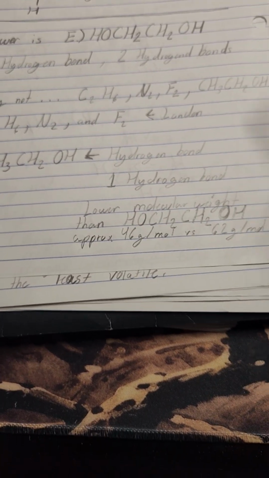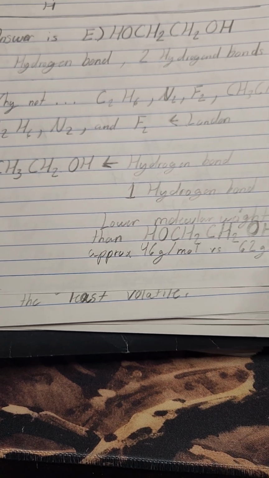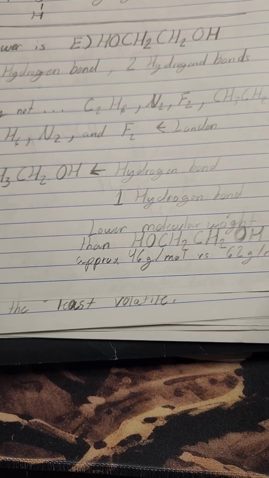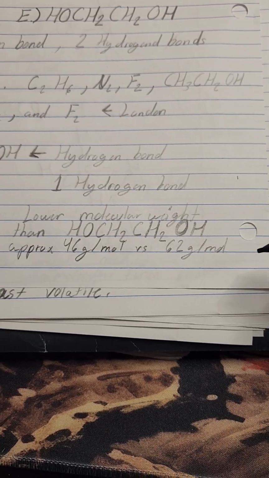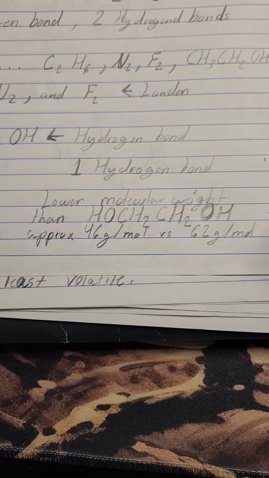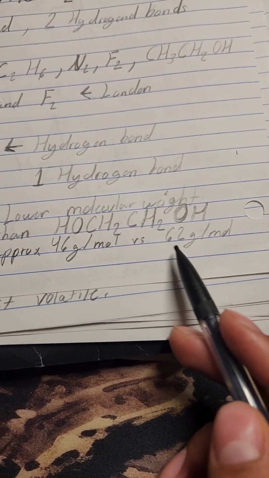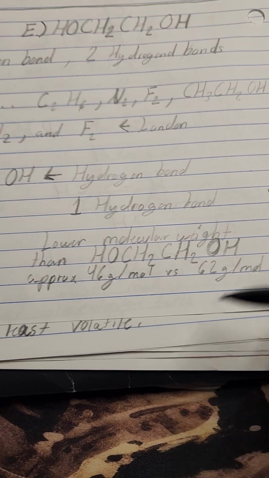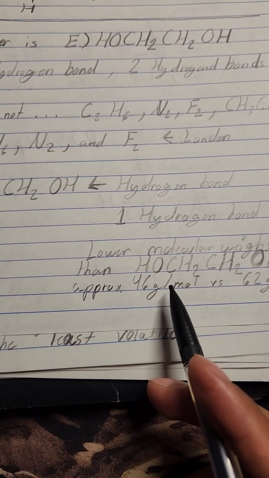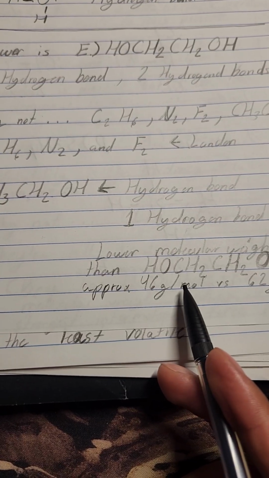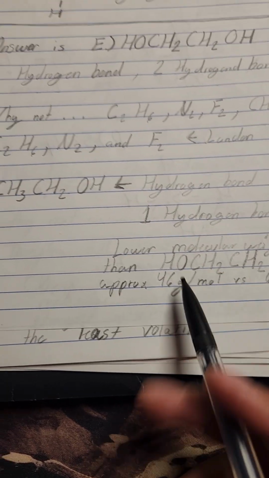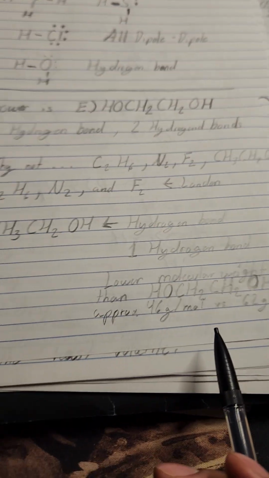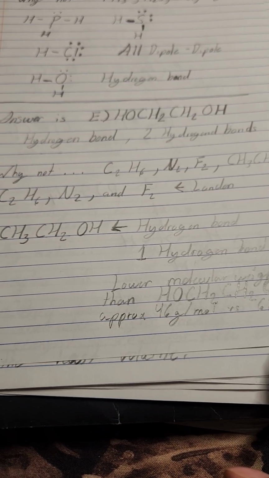But not only that, the molecular weight compared to our answer is greater, meaning that our answer, which is 62 grams per mole, requires more energy to boil than answer A, which is just 46 grams per mole and requires less energy than our answer.